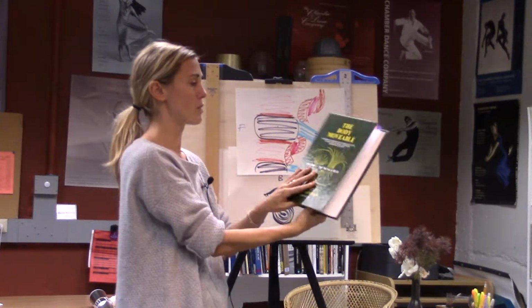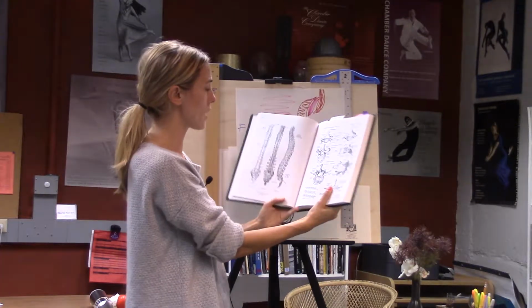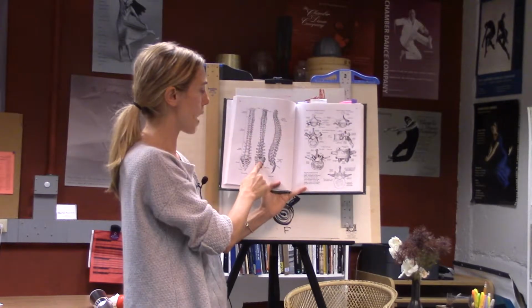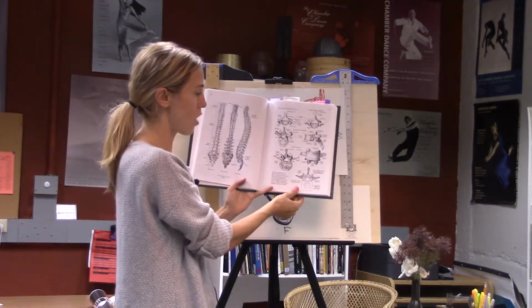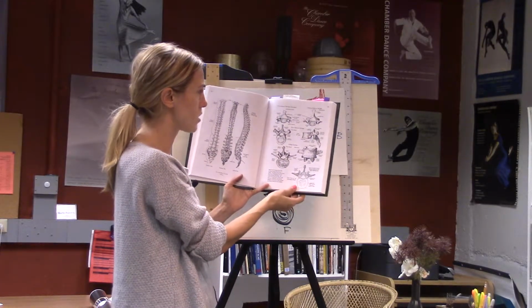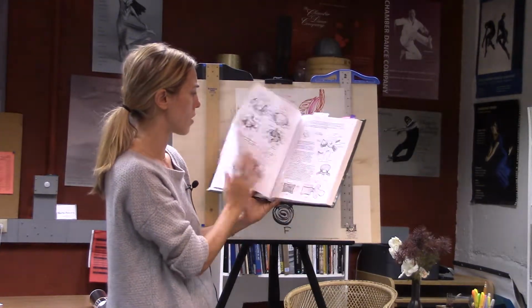This is from David Gorman's book. In my edition, page 46 is a really nice view of the spine from 3 different directions, as well as some nice drawings of the vertebra. It looks like a cervical and a lumbar vertebra.